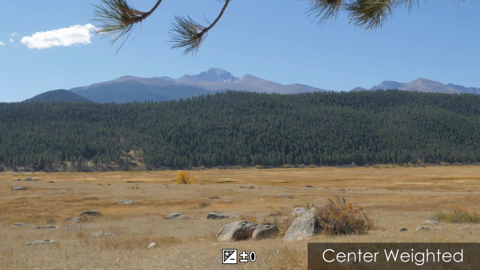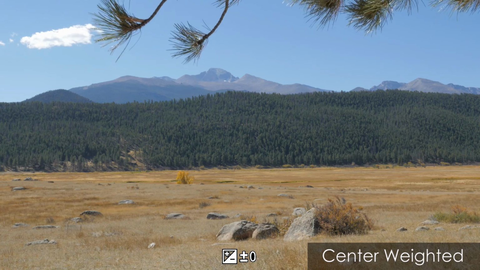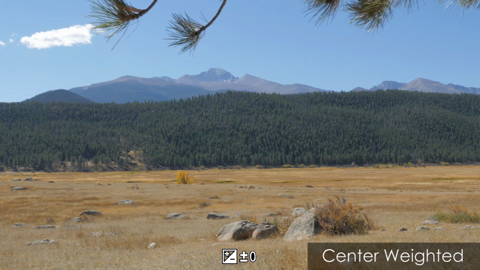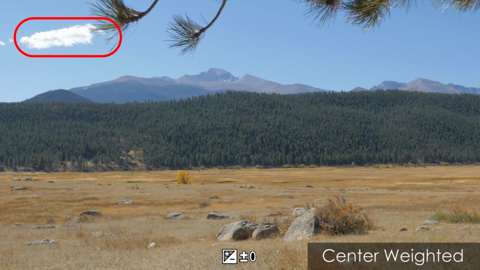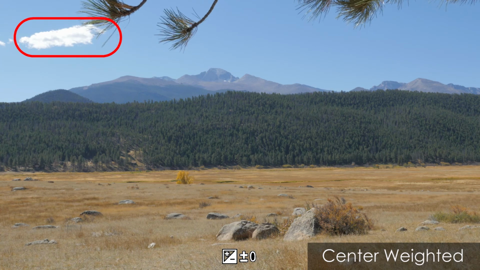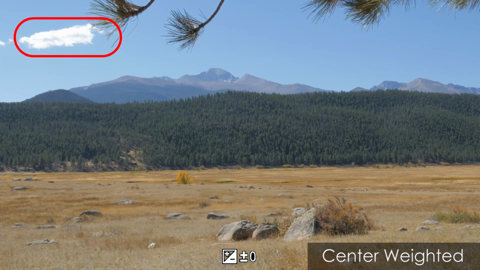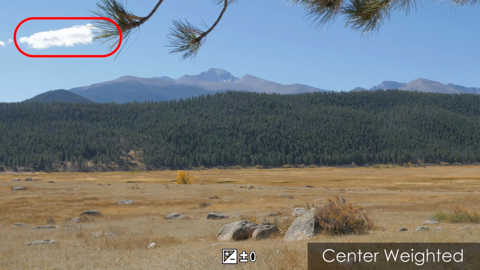All right, next up I want to show you the difference between using the zebras versus the light meter as an exposure tool. So here I am up in Estes Park, Colorado, and what I want you to notice is the foreground looks good, the trees look good, the mountain looks good, the sky looks okay, but in the upper left-hand corner, we can see that cloud is blowing out. We're losing detail in that cloud. But yet the light meter on the camera said everything was properly exposed. It was right in the middle.